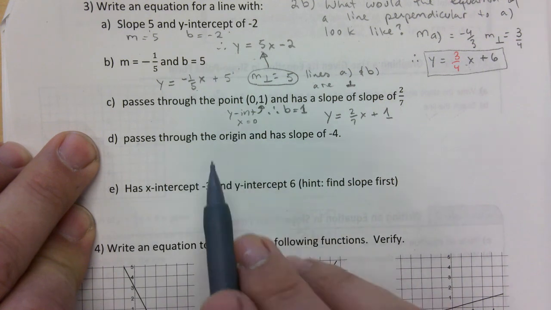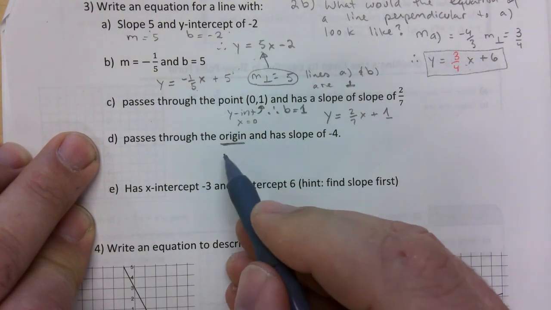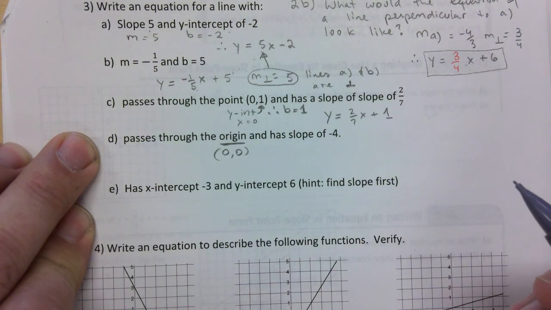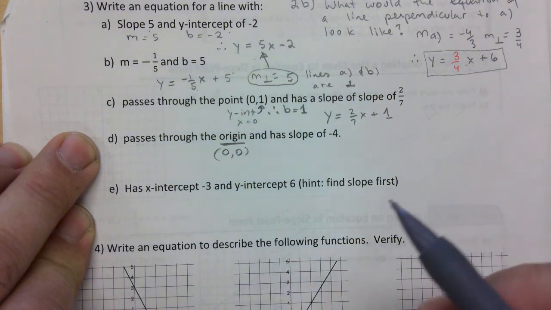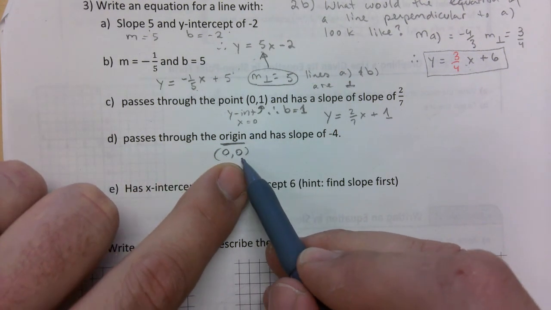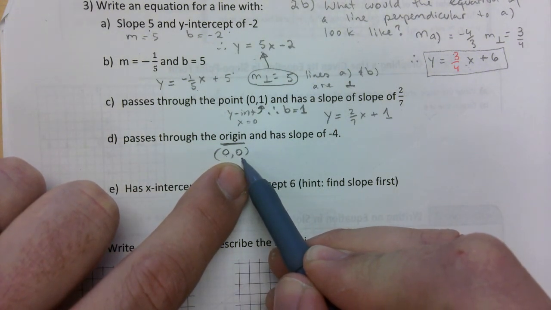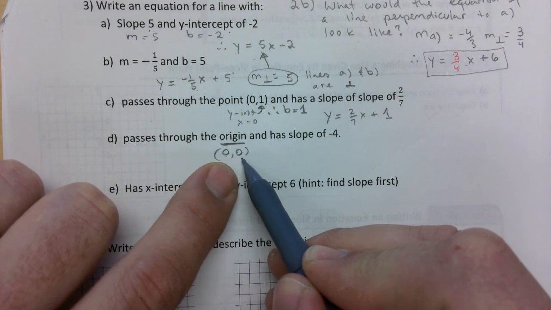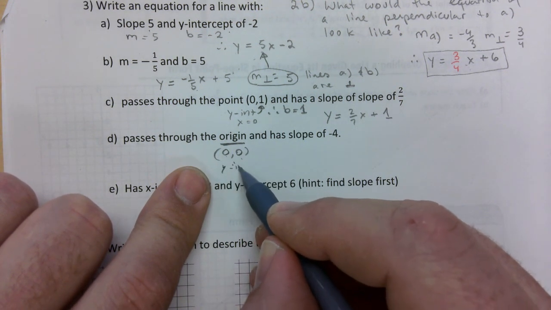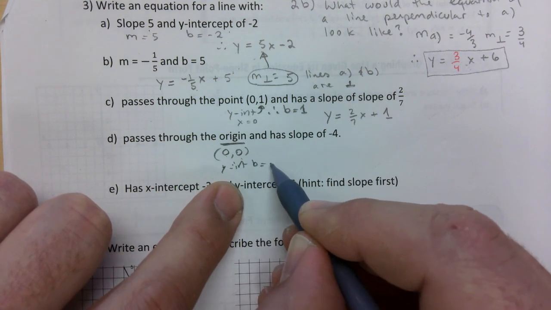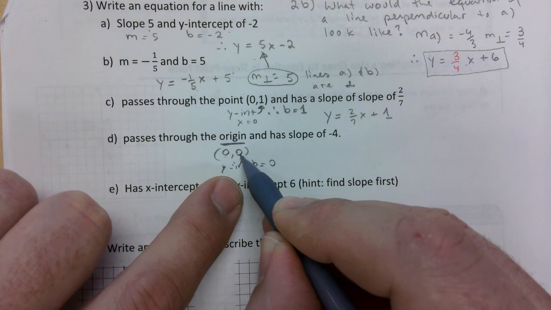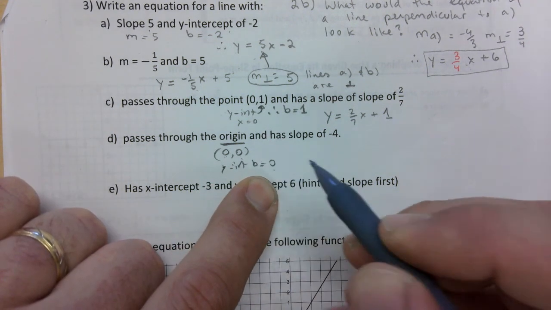D passes through the origin. What's the origin again? 0, 0. And this is something particular about this origin. It is the x-intercept and the y-intercept at the same time. But let's just focus on the y-intercept. This is my y-intercept. B is equal to 0 here. I'm focusing on this. I know x is equal to 0. Therefore, I focus on that. So B is equal to 0.